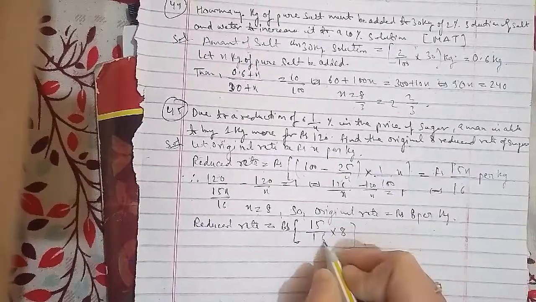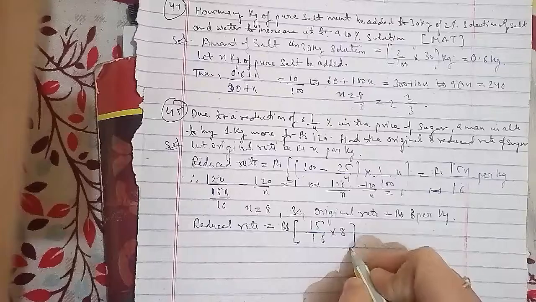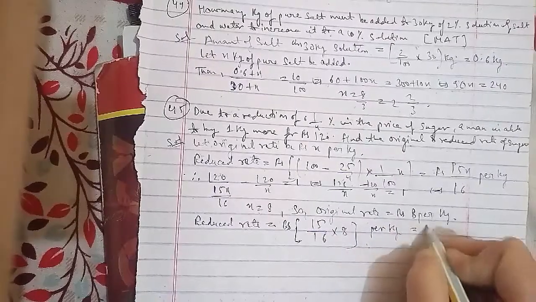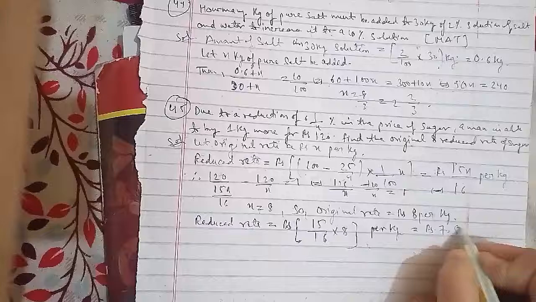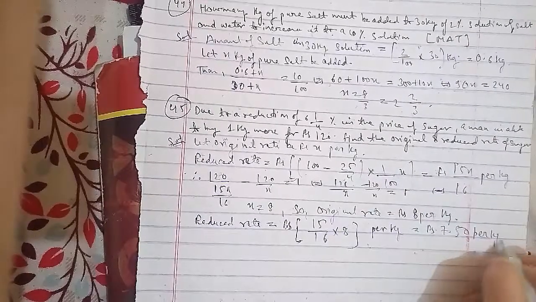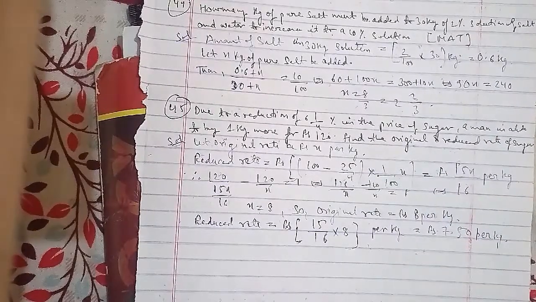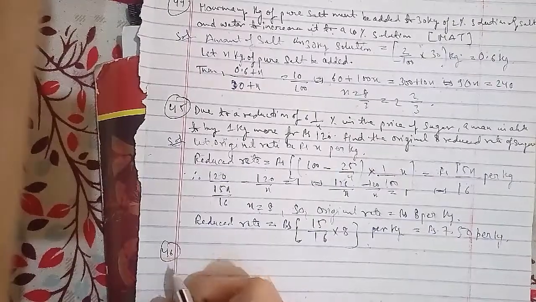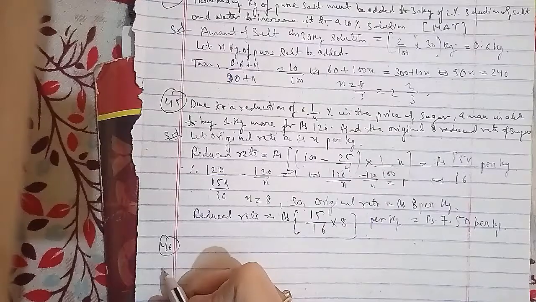Now we'll talk about another question, the 46th question of the sessions. In an examination, 35% of the total students failed in Hindi, 45% failed in English, and 20% in both. Find the percentage of those who passed in both the subjects.